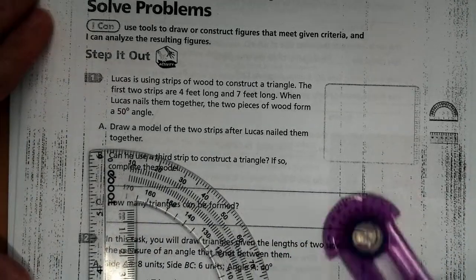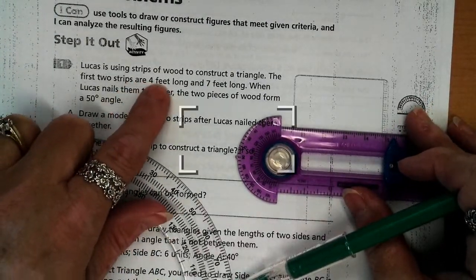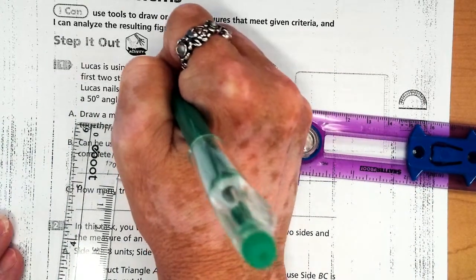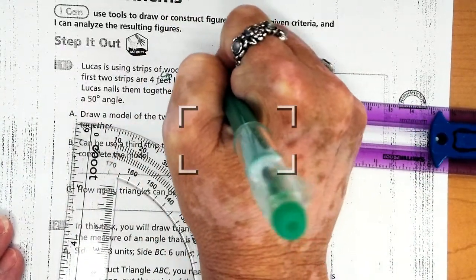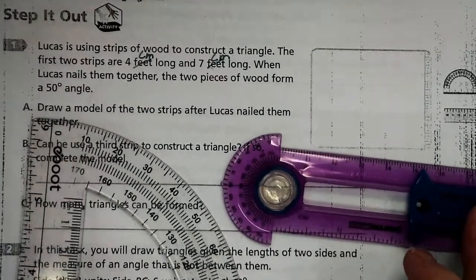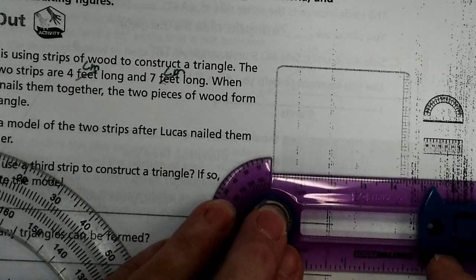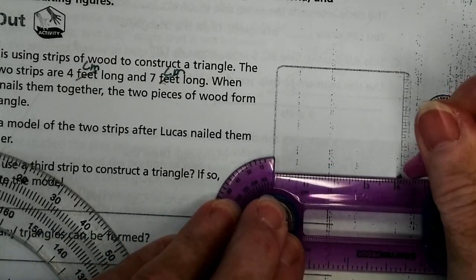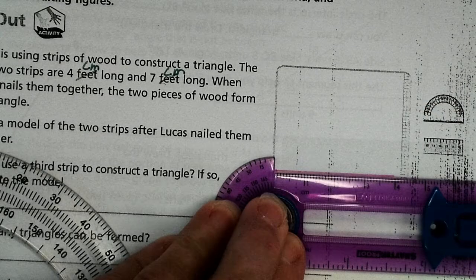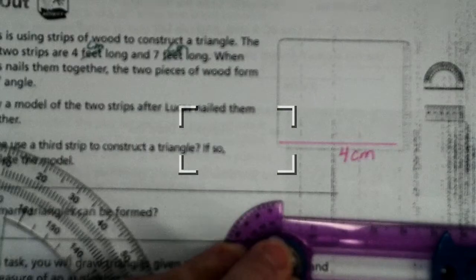All right, so that means that I'm going to draw a line. And guys, we're not going to use feet. We're going to make this centimeters, because there is no way we can draw something that is 4 feet and 7 feet on a sheet of paper. Just no way. All right, so I'm going to let my 4 centimeters be the bottom. Okay, so this is my 4 centimeters.